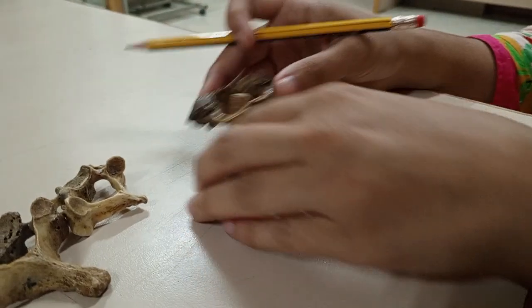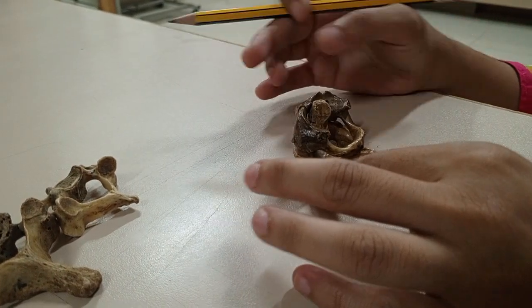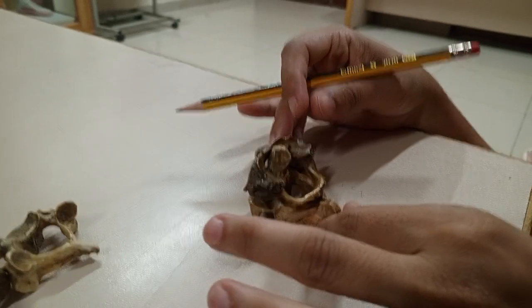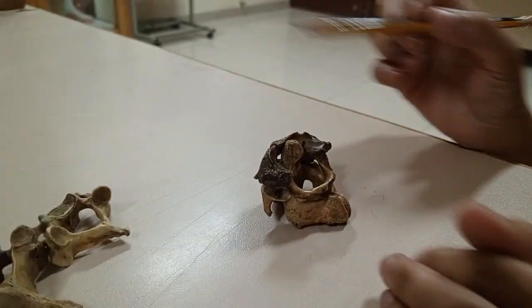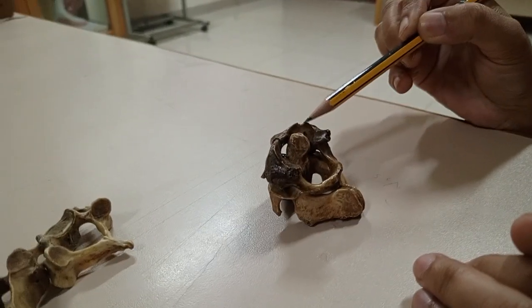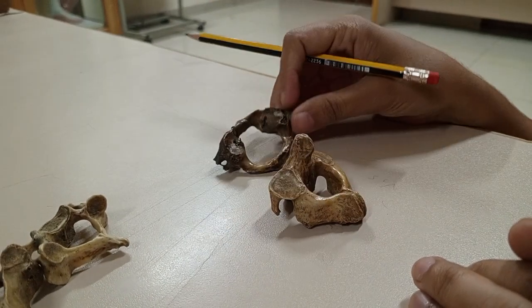Bismillahirrahmanirrahim. Today we are going to discuss the vertebrae. There are a total of 7 cervical vertebrae in all. C1 is the atlas and C2 is the axis.